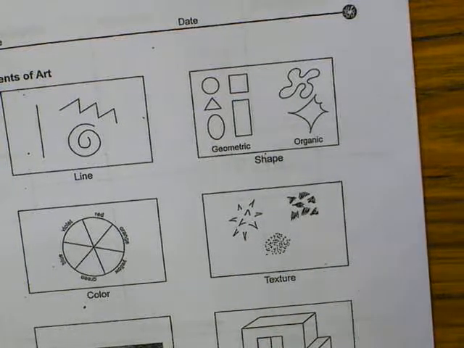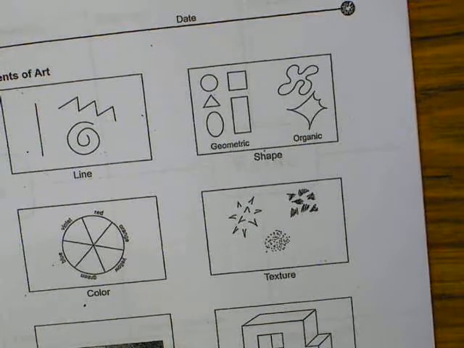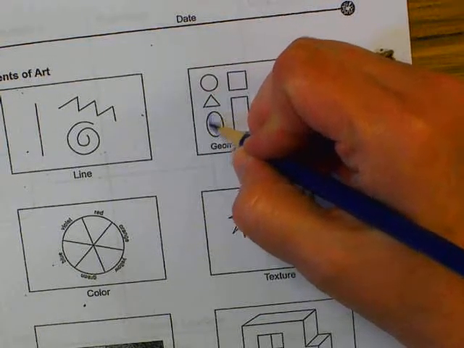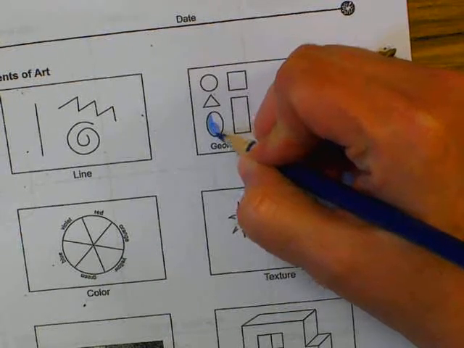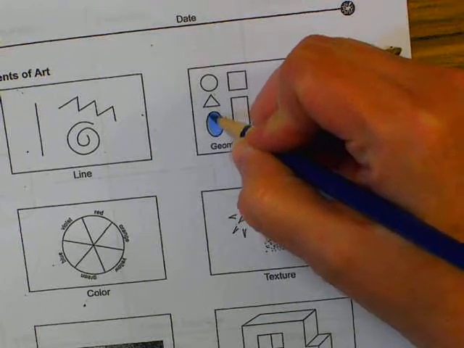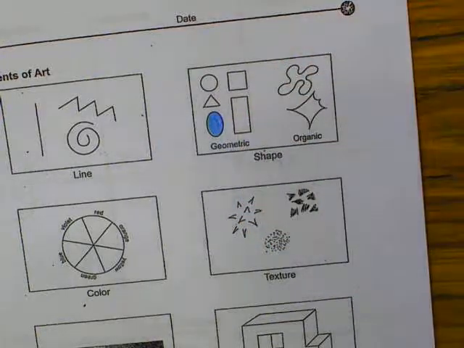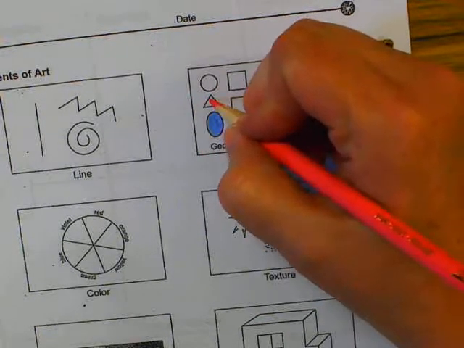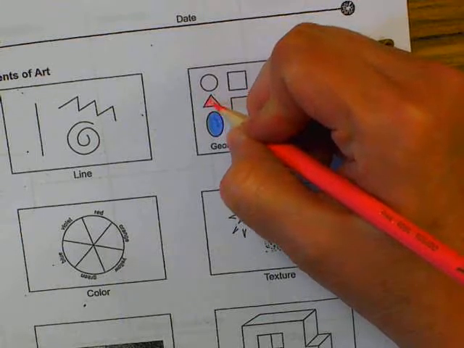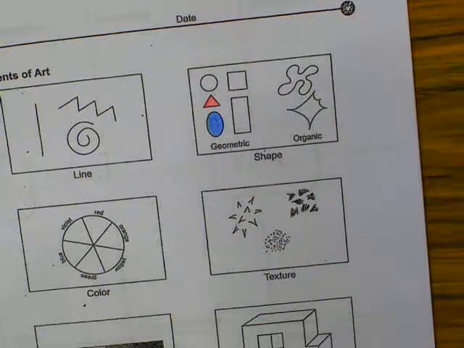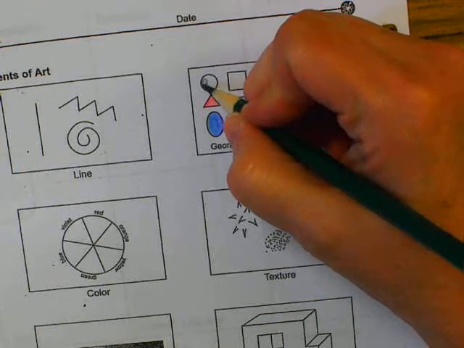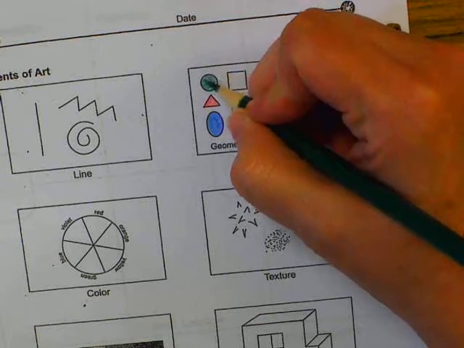So, I want you to pick a color. Actually, you can pick any colors you want, and we're going to color in the geometric shapes and the organic shapes. And when you color, I want you to press hard so that the color is definitely there, if you know what I mean. What color is that? It doesn't matter. Oh, and don't use black or brown. Stick with real colors. Color inside the lines and make it nice and neat, please.